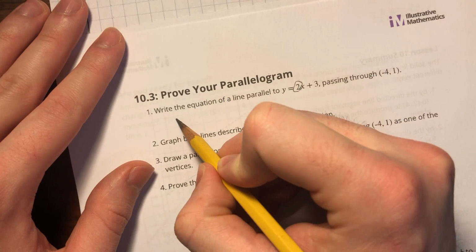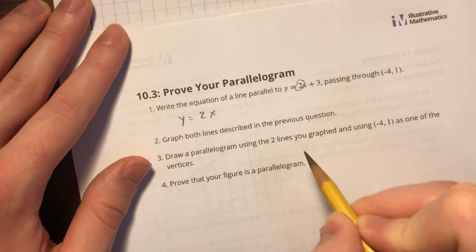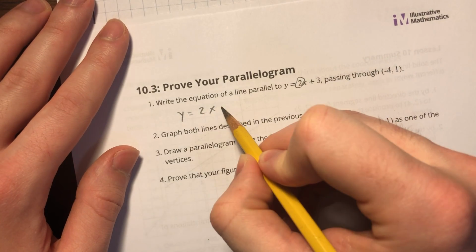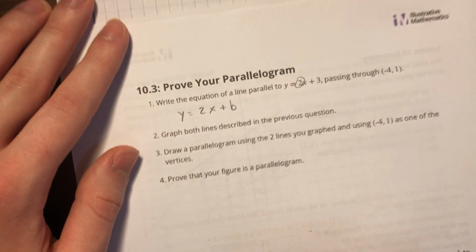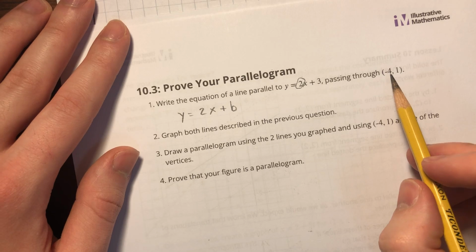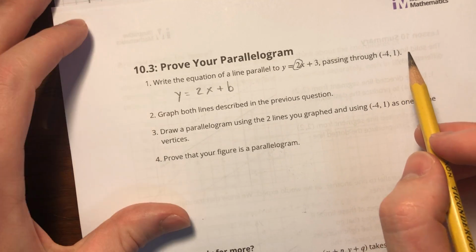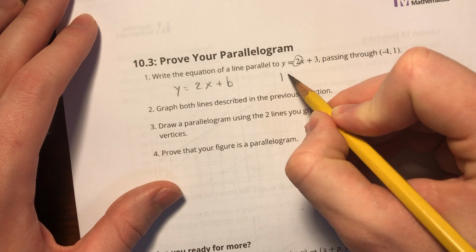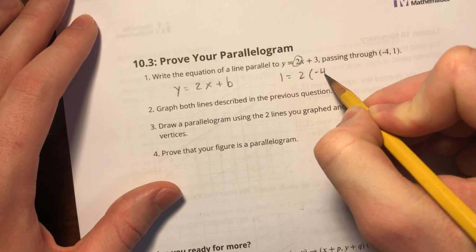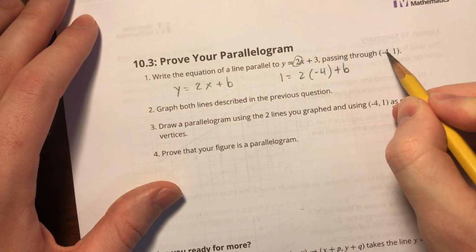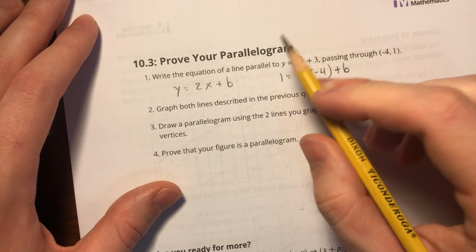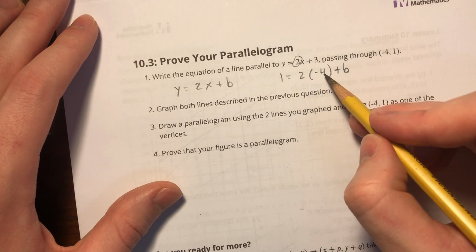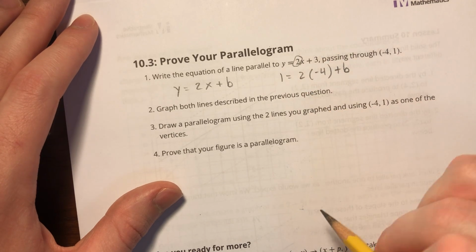So I'm going to rewrite this equation now with the same slope, but what I don't know is what this y-intercept is going to be. So I'm going to put b there. I do know this line passes through negative 4, comma 1. So what I can do is plug in the coordinate to my equation to get 1 equals 2 times negative 4 plus b, negative 4 in for x, 1 in for y.